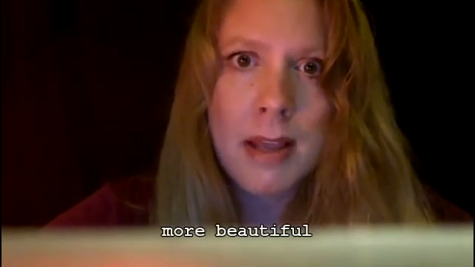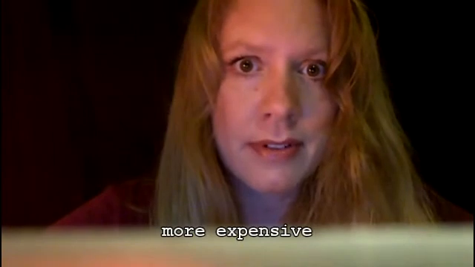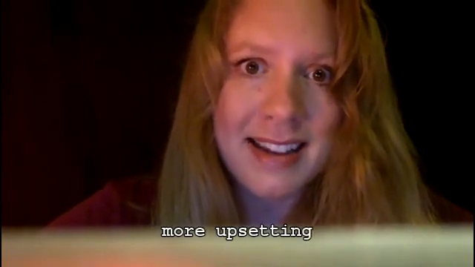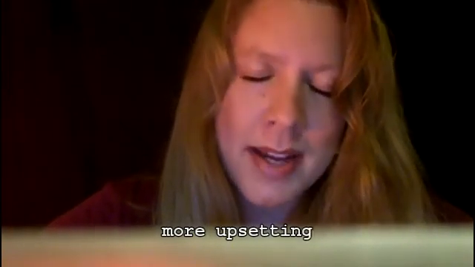Another good reason to learn those syllables is because with words with 3 syllables, you can use the word more, like more beautiful, more expensive, more upsetting. Okay, so we do have an exception, more fun, but usually more is used with 3-syllable words.